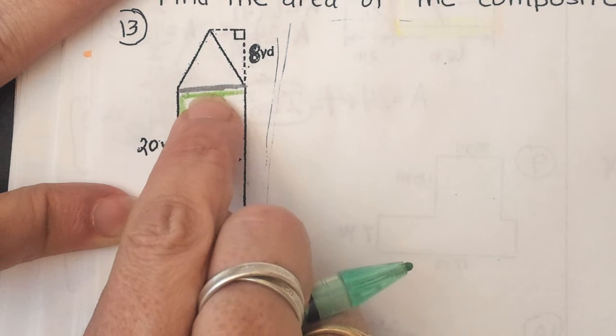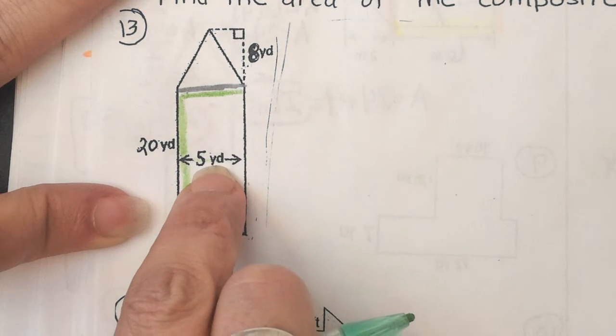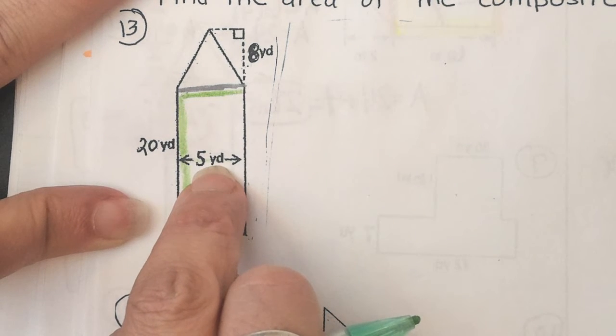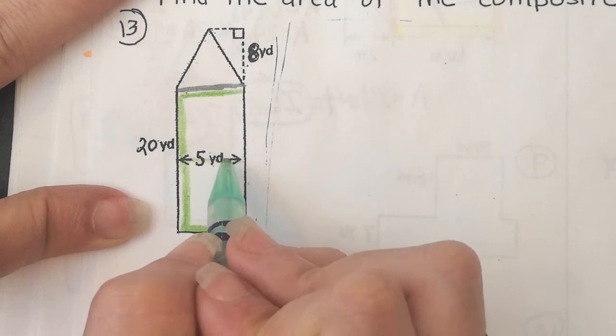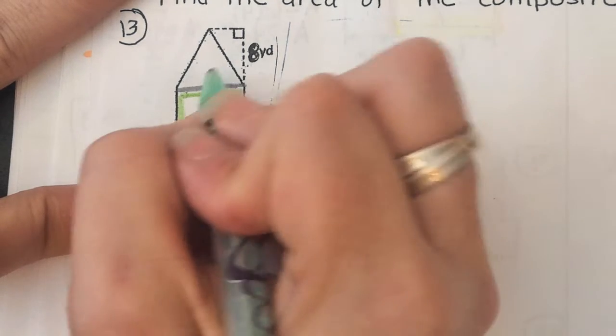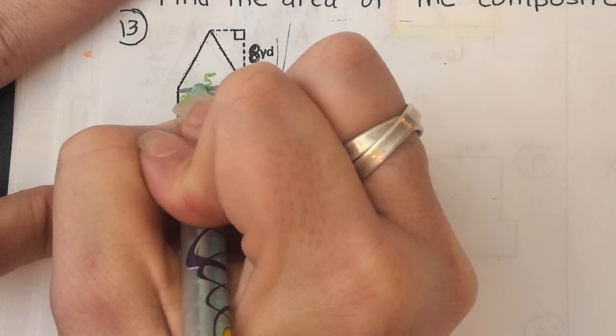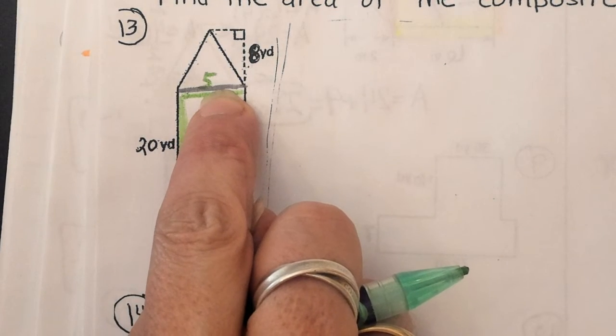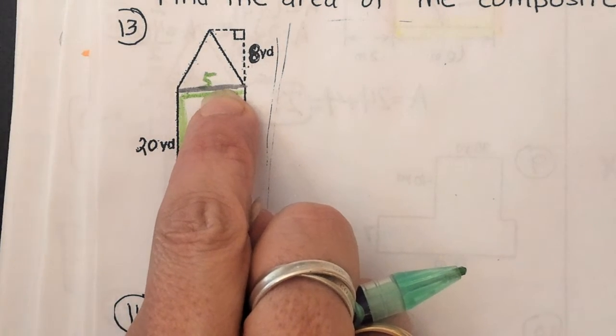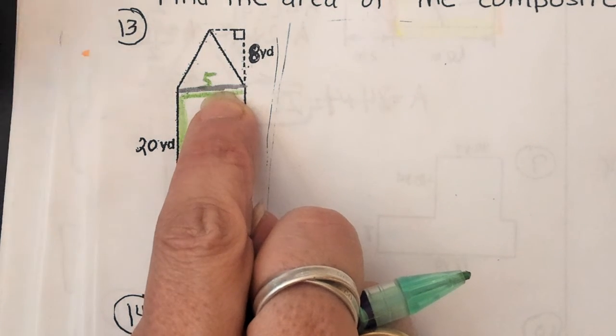So the triangle, that line right there is the same as that. It's just like, the what? Right, because you're using that 5 twice, because you're using it for the base of the triangle and then the side of the rectangle.